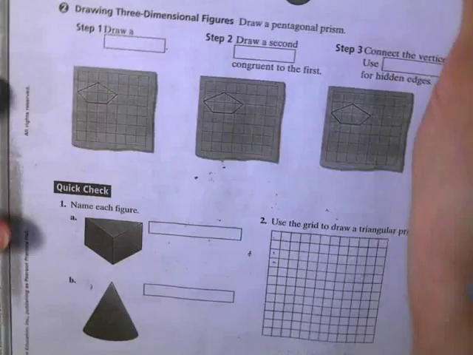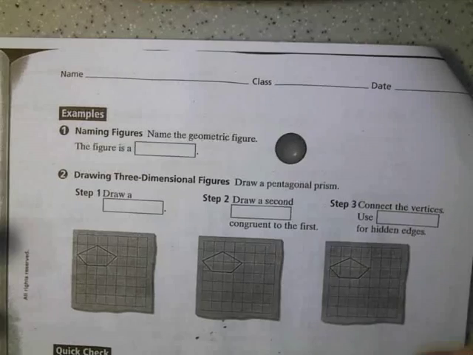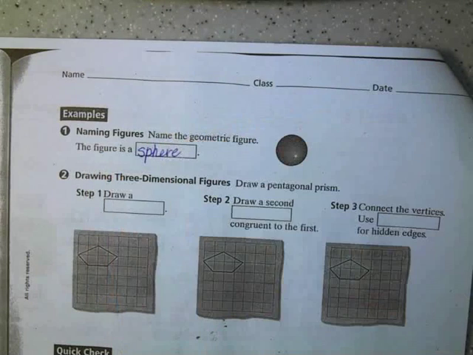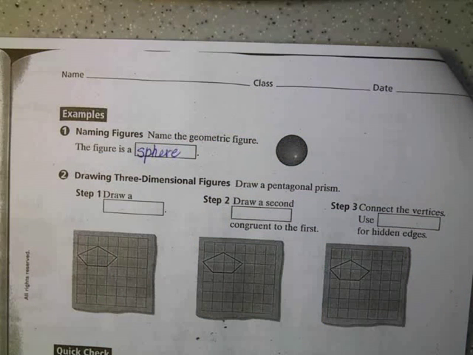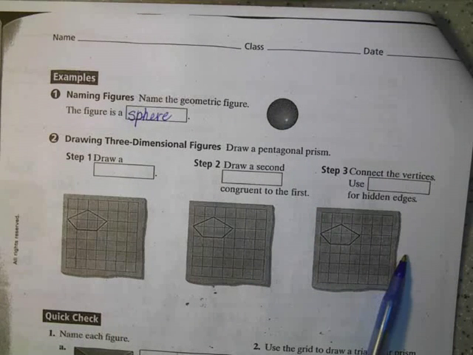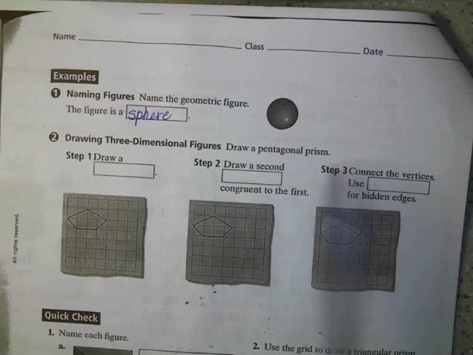Okay. And then, not sure why they did this, but they have, as an example, name the geometric figure and they give you a sphere. Okay, like the easiest thing. But anyway, we will be looking at others as well, so rest assured there's going to be more for you to do there. Okay. Here is just a little practice in drawing a three-dimensional figure.